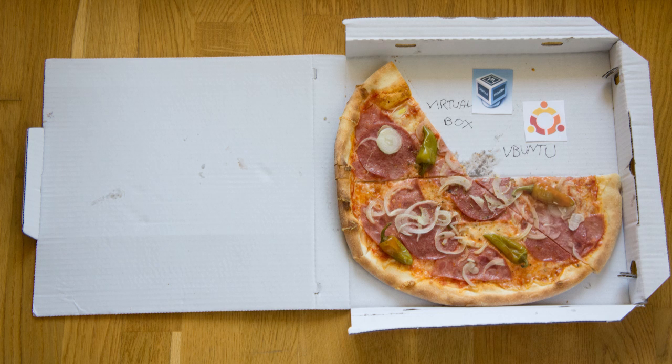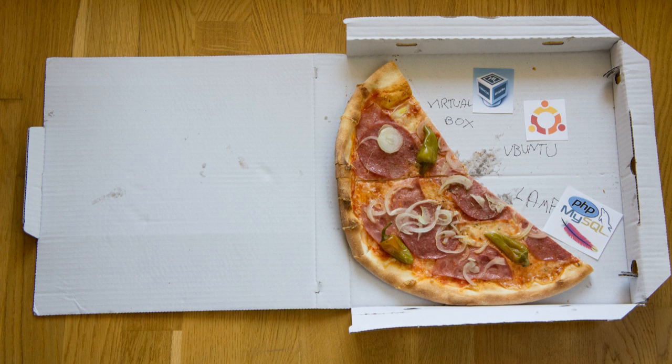Chapter 3. LAMP. LAMP stands for Linux, Apache Webserver, MySQL Database and PHP Scripting. The LAMP environment is the most popular environment for web installations, and it's also a requirement for running Moodle. The second part of the video is port forwarding, which enables access from outside to the web server.